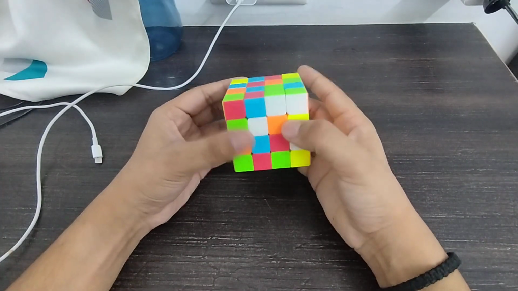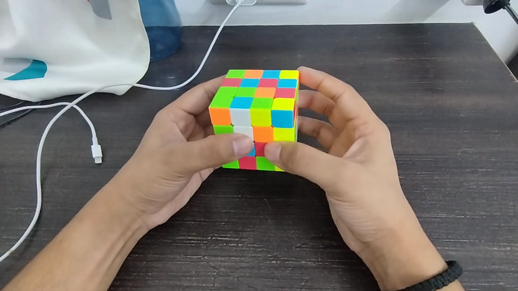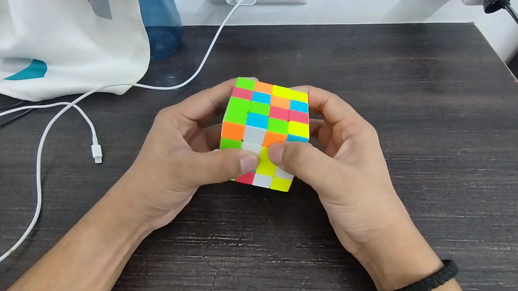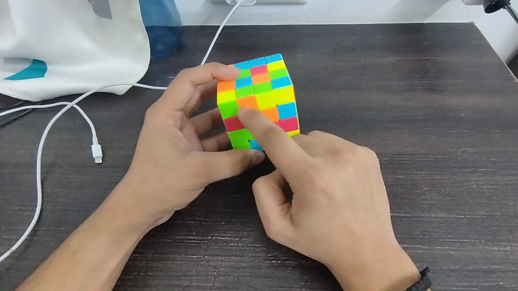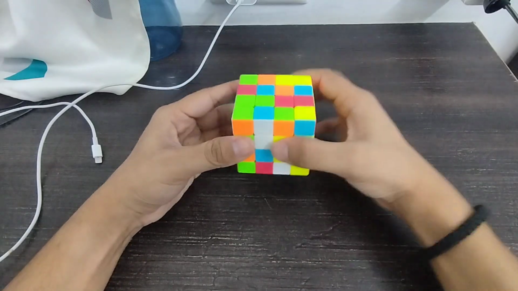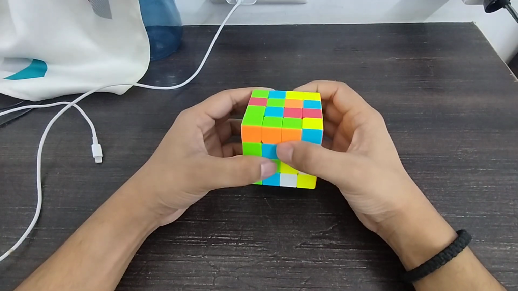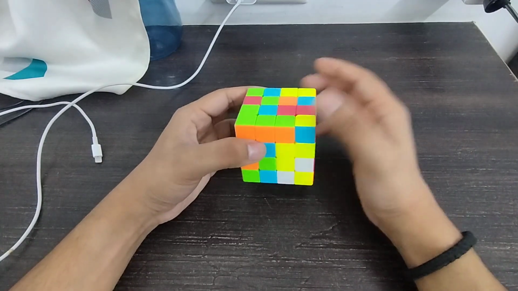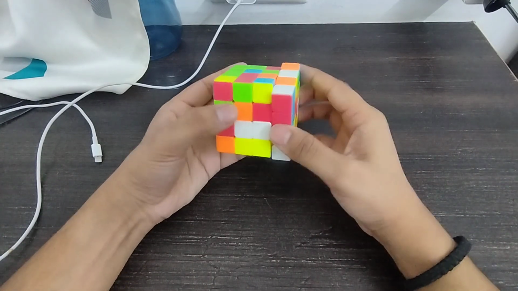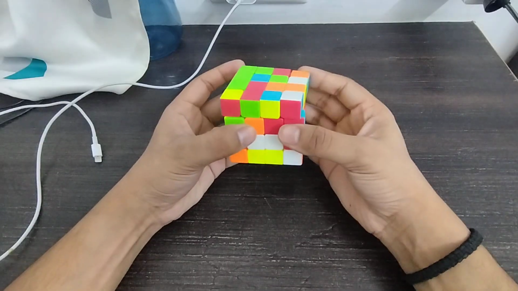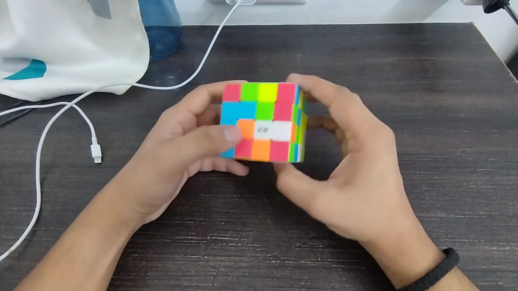Now I have to attach the edge piece. I'll make a U move, one edge piece is right here. I'll make a small R move just like that, so this piece is attached. Very good. Another edge piece is right here. I'll make an L move, and here we go. Very simple, nothing complicated. Pairing the edges is not very complicated. You can pair using the CFOP way also, but this is my way of pairing the edges.